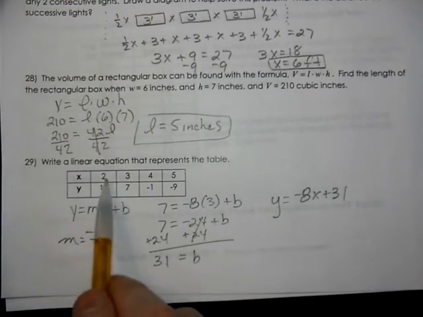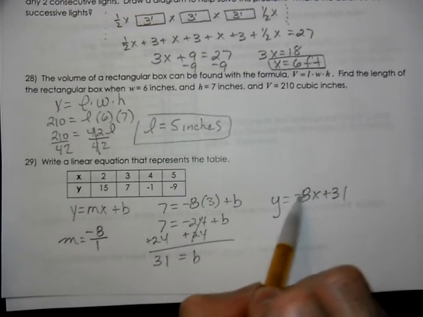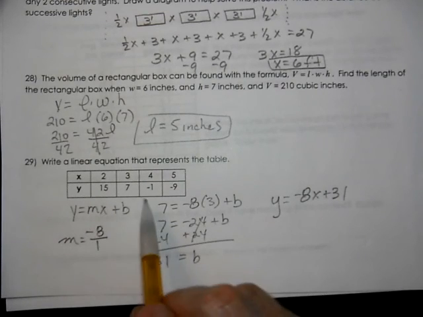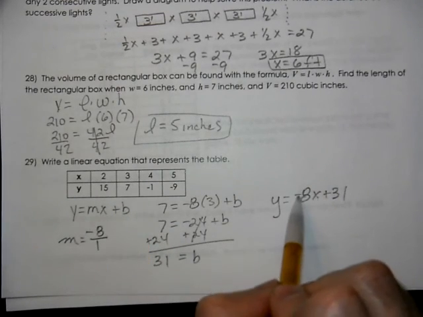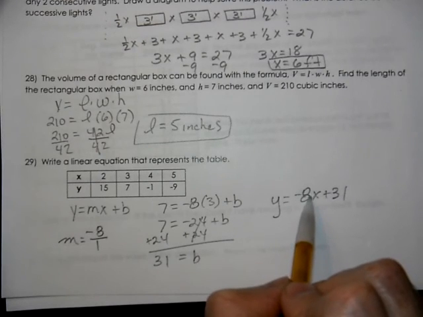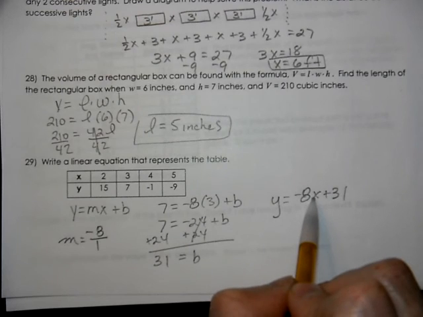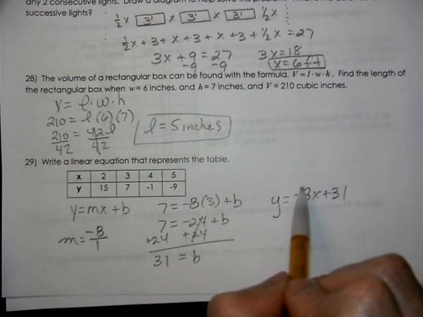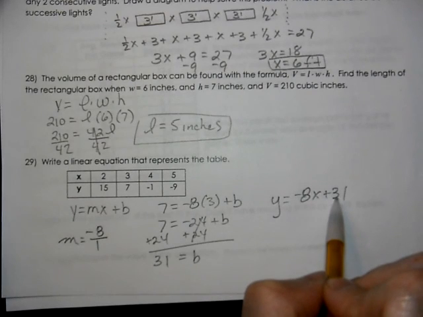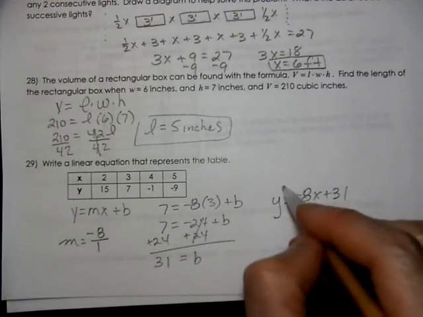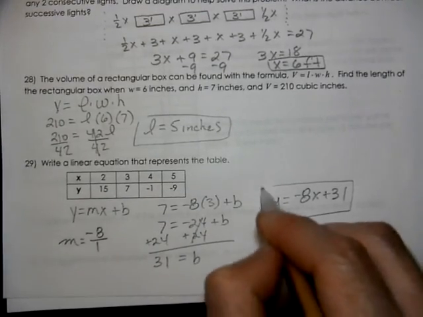Let's see if that worked. When we plug in a 2, we get negative 16. When we subtract that from 31, we should get 15. When we plug in a 3, we get negative 24. That should be 7. When we plug in a 4, we get negative 32. Negative 32 plus 31 gives us negative 1. So it works. Test your answer to be sure it makes sense.